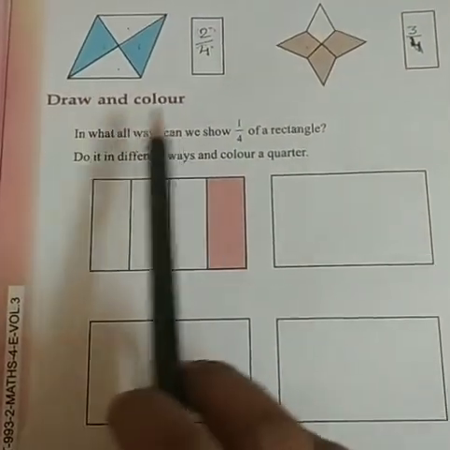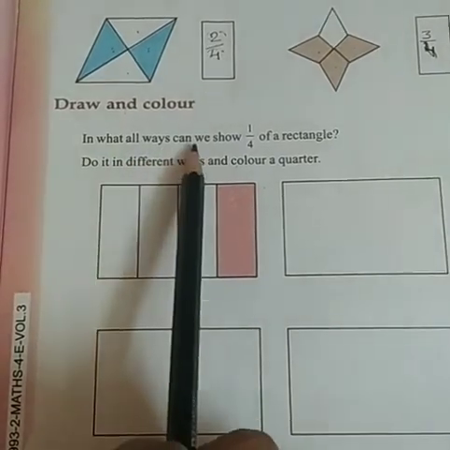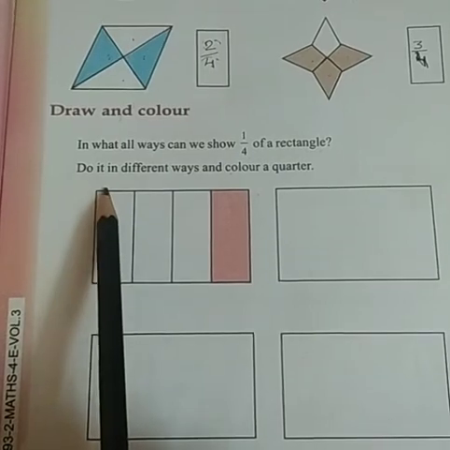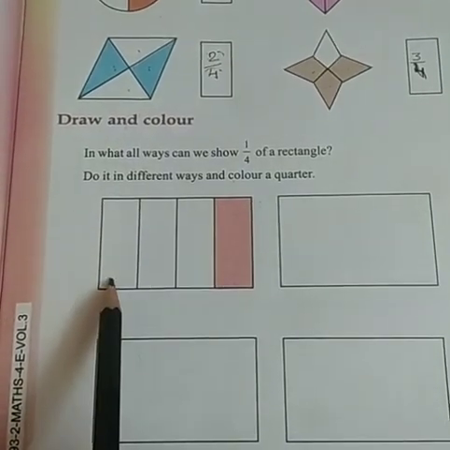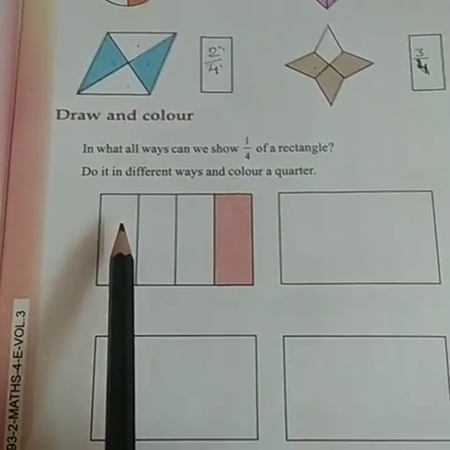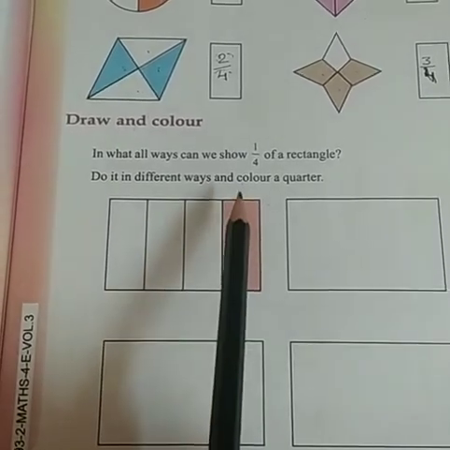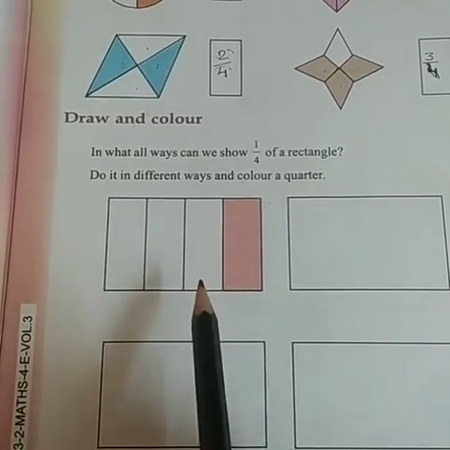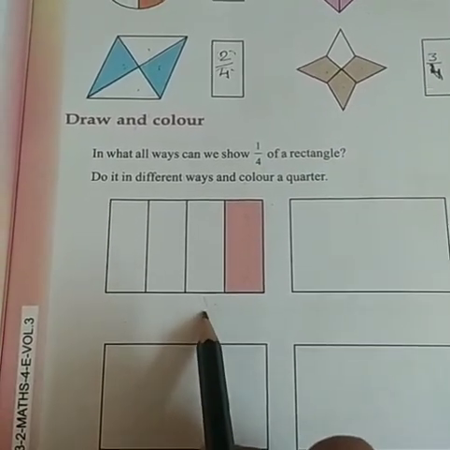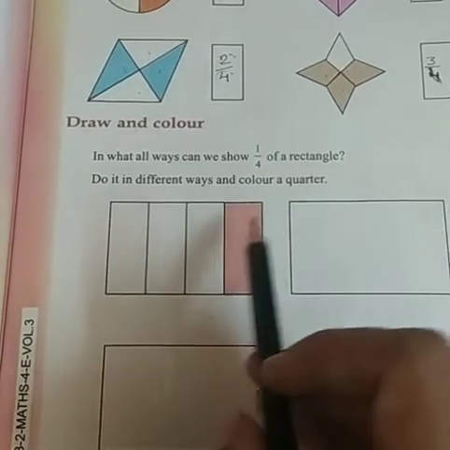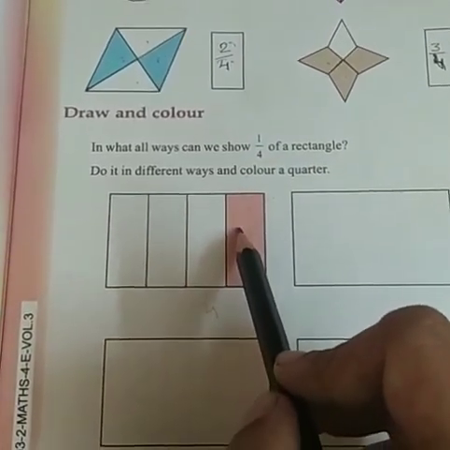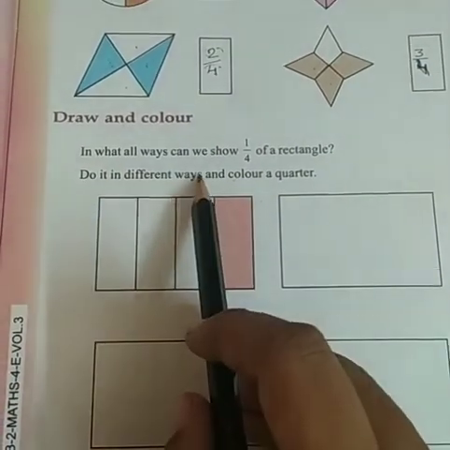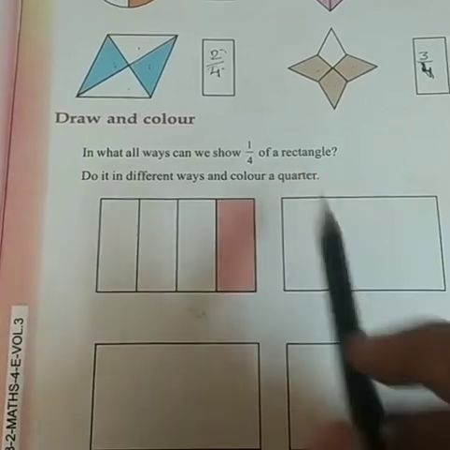Next one, draw and color. In what ways can we show 1 by 4 of a rectangle? Look, here we can see a rectangle and that rectangle is divided into 4 equal parts and 1 part is colored. So we can write the colored part is equal to 1 by 4. Is this the only way of showing 1 by 4 in a rectangle? No. Do it in different ways and color a quarter.